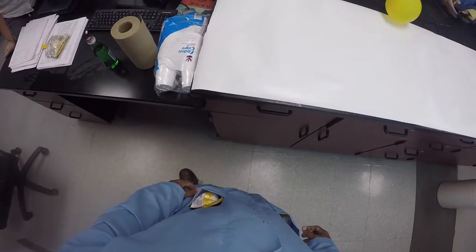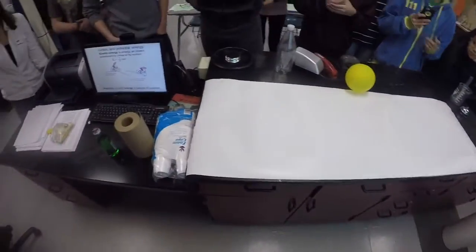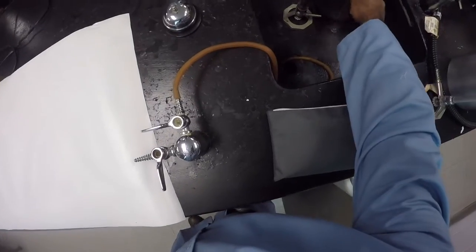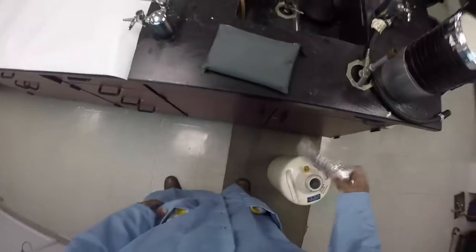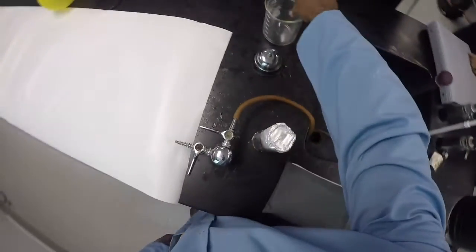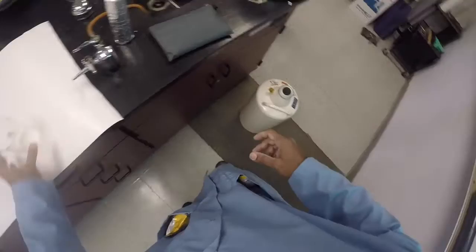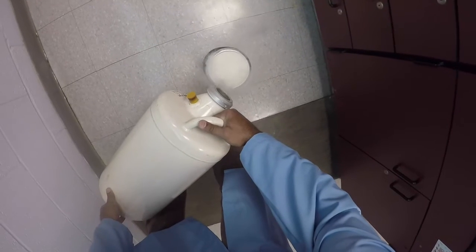All right, so guys, we're gonna be using liquid nitrogen. That's why you all have goggles on. I don't want anybody to be hurt by liquid nitrogen. So I have a dewar behind me. A dewar is a container that allows you to store it. So what I'm going to do first is pour it in a smaller container just because it's easier to deal with.